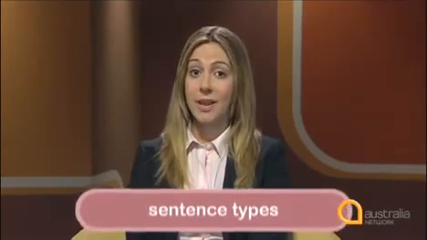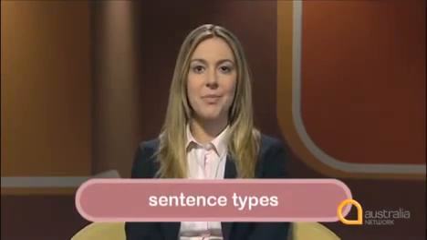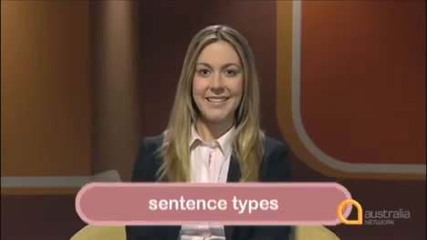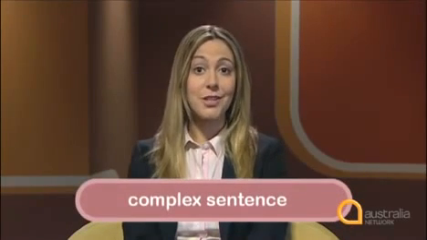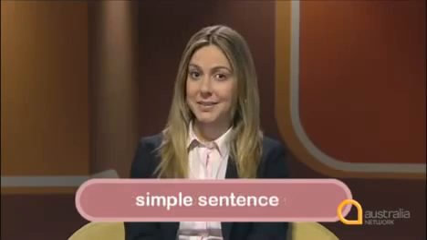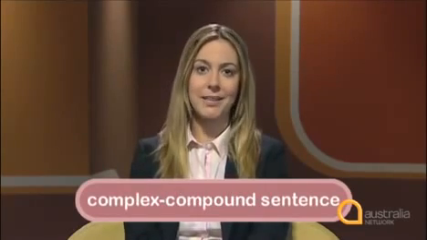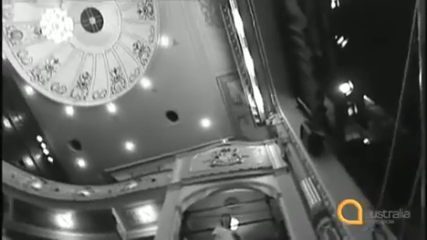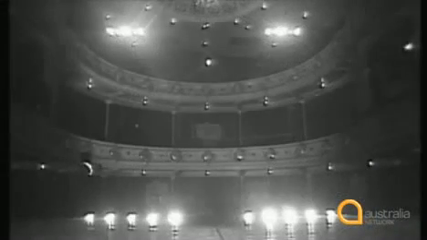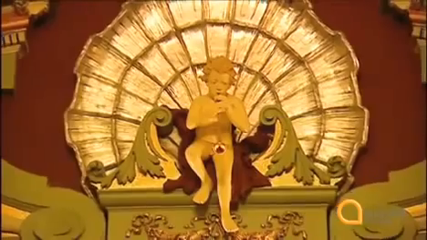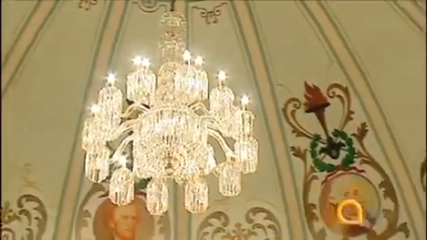Normally, people use a range of sentence types, as we've seen with the man talking about the theatre. It's your ability to use these various sentence types that the examiners notice. Listen as he finishes with a complex sentence, a simple sentence, and a complex compound sentence.